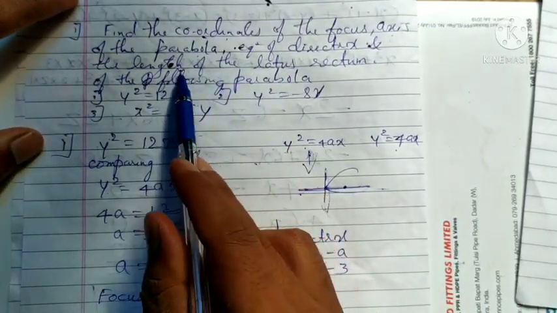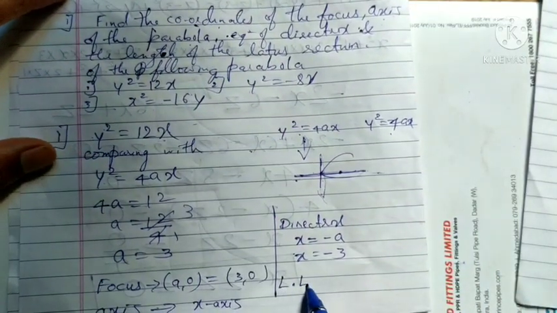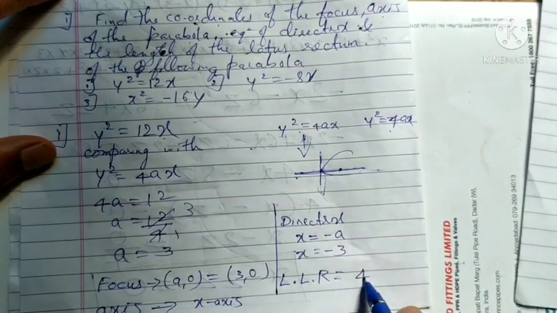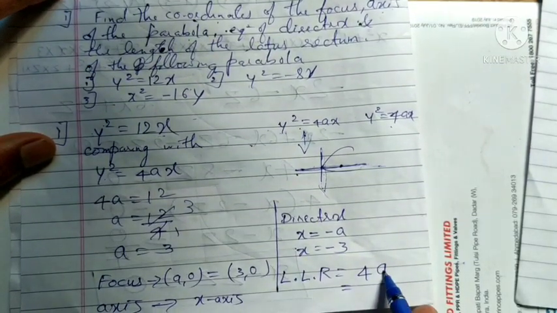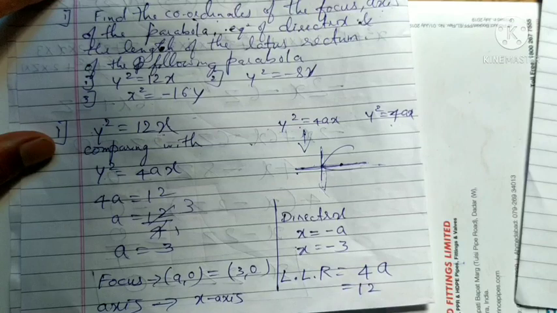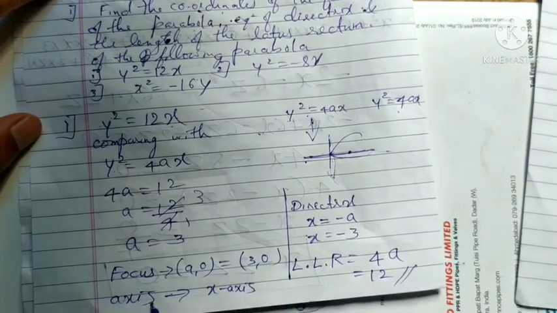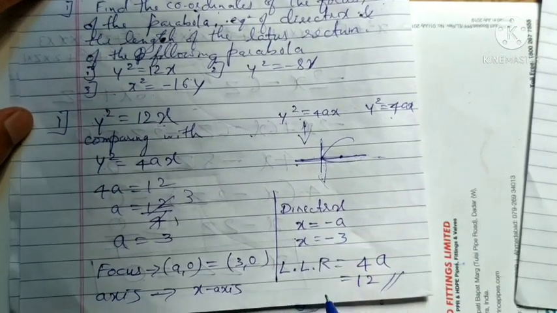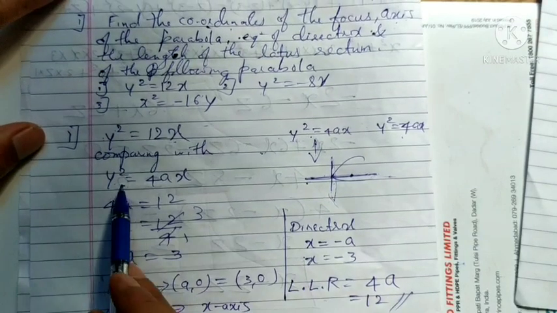Then the length of the latus rectum is equal to 4 times a, that is 4 into 3, which is 12. So this is how we find the focus, axis, directrix and length of the latus rectum whenever the equation is given.